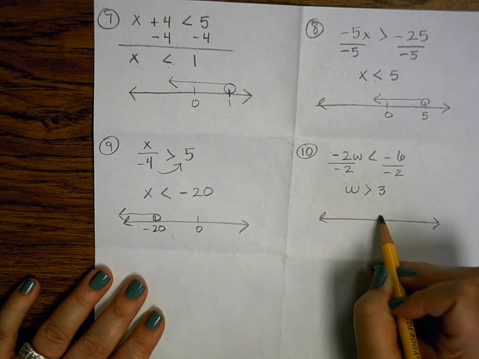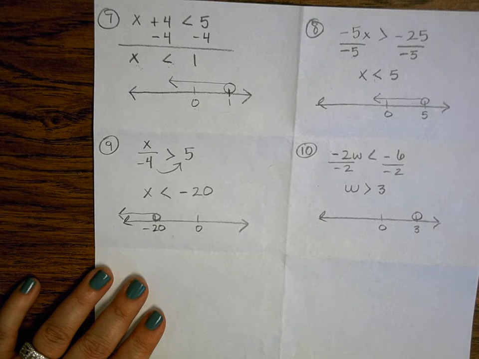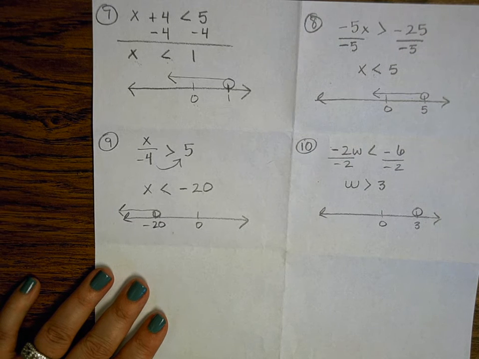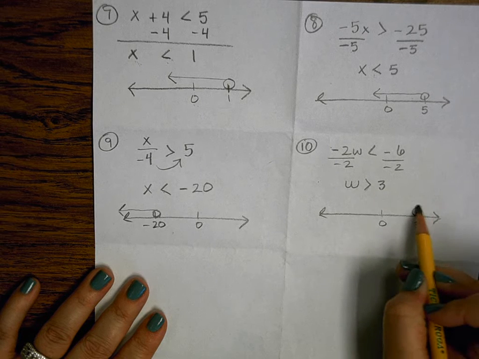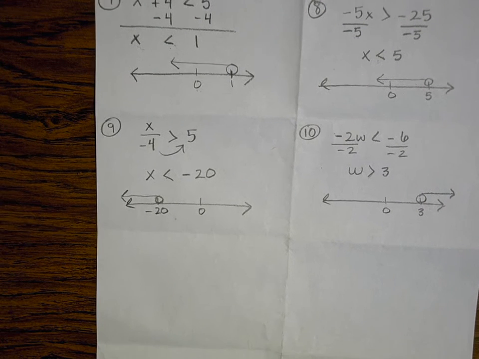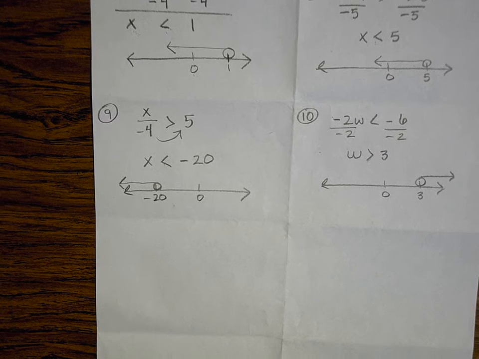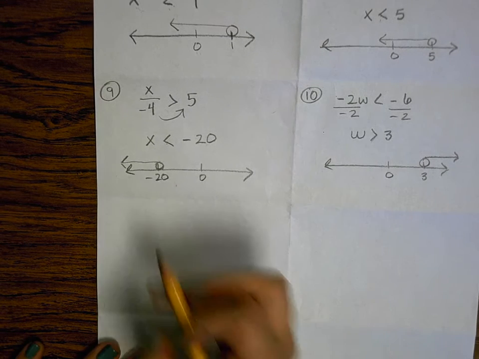Draw your graph, 0, 3, open circle, left or right? Right. Look, it's pointing to the right, so it goes to the right. Any questions so far? Is the graphing making more sense now? Yeah. Okay.